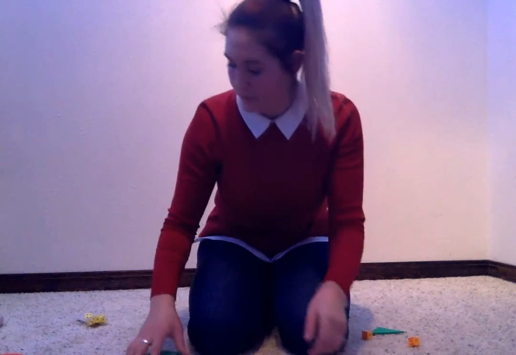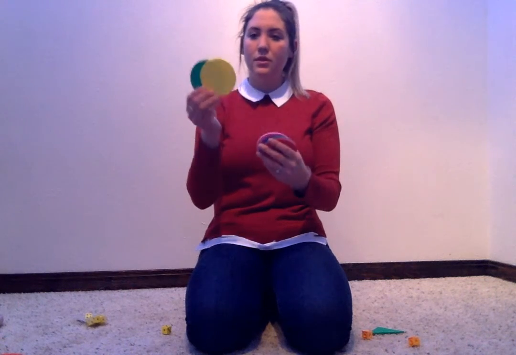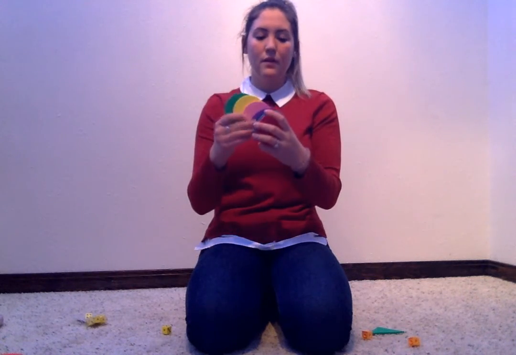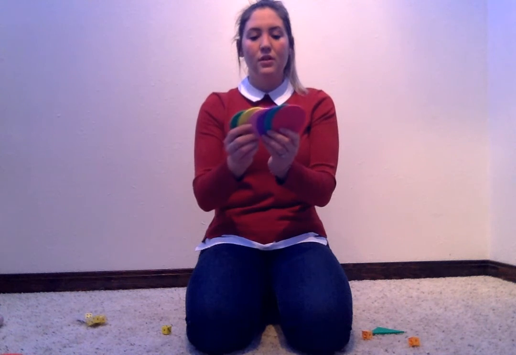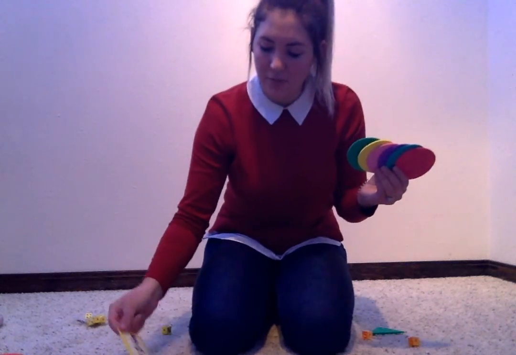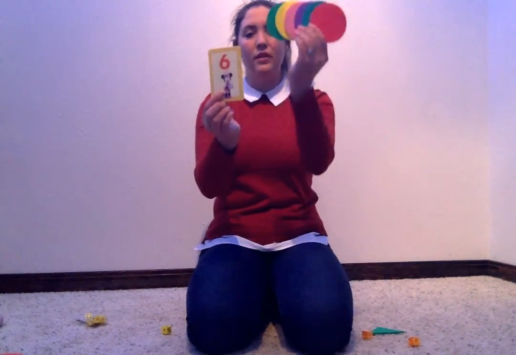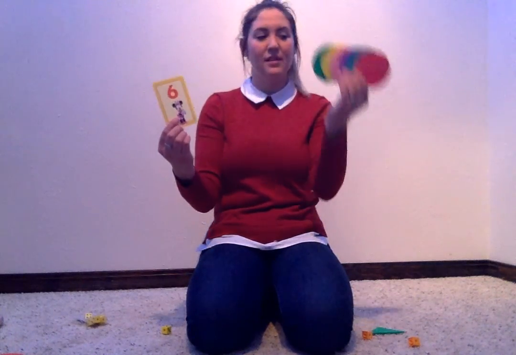and 5 red and yellow circles. Where did our 5 go? Or our 6. We have our 1, 2, 3, 4, 5, 6 circles. So by counting 1, 2, 3, 4, 5, 6, I'm now correlating that this number symbol goes along with this quantity. And that's how you count 1 to 6.